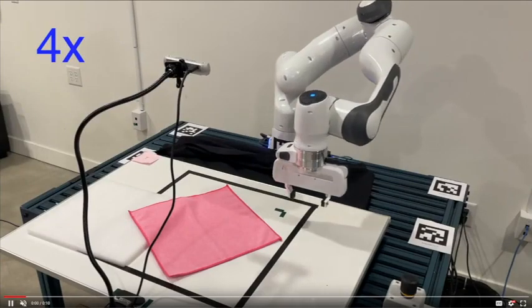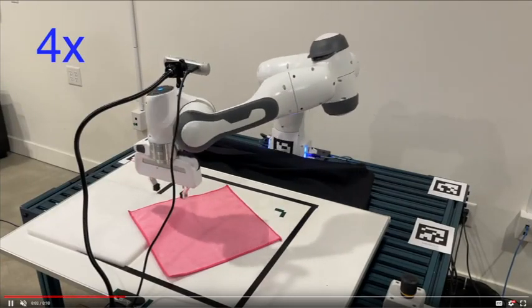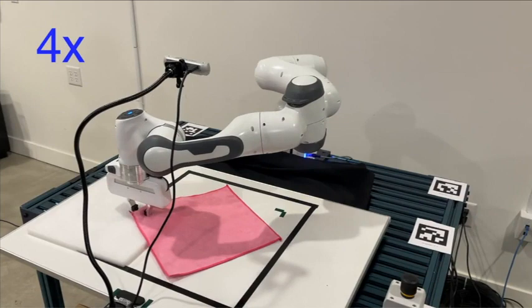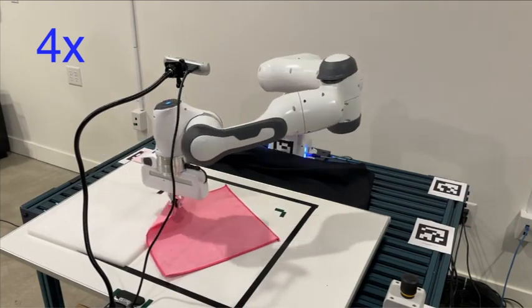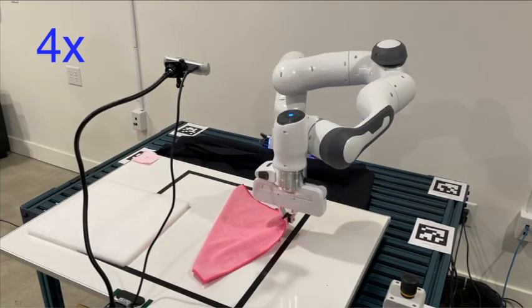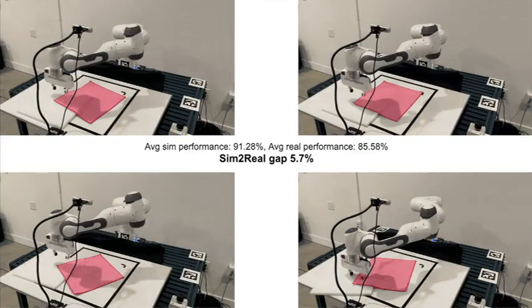Here we present a real-world experiment on the cloth fold diagonal unpinned task on a variation with large rotation of the cloth. Our method is robust to variations in the real world, as can be seen in these rollouts for different cloth variations. Note that we have a sim-to-real gap of about 6%.